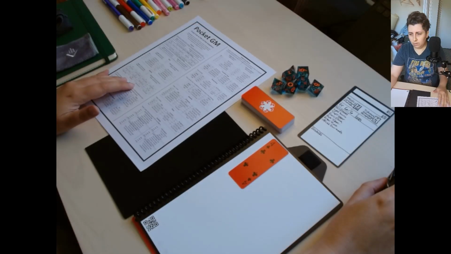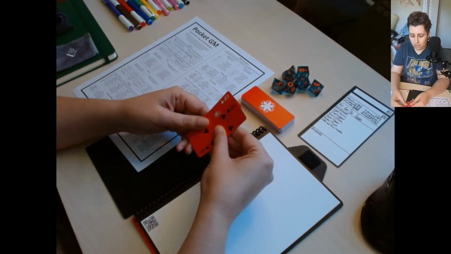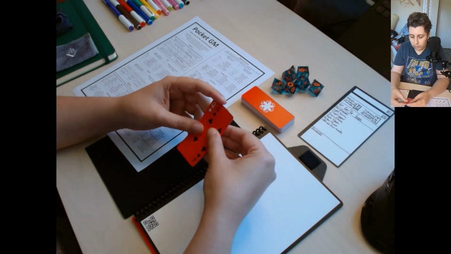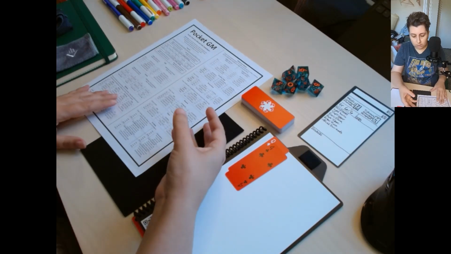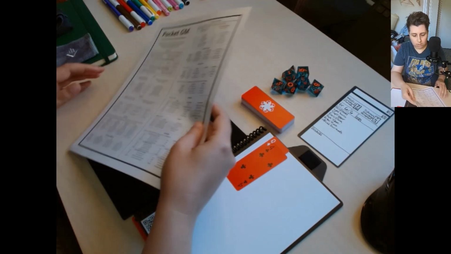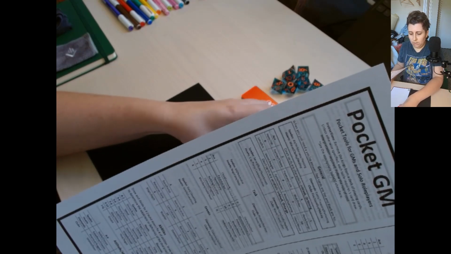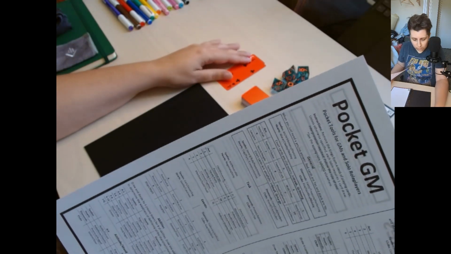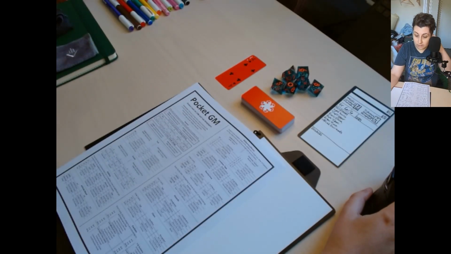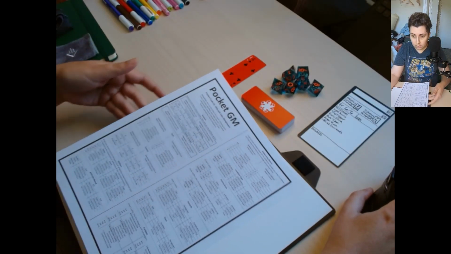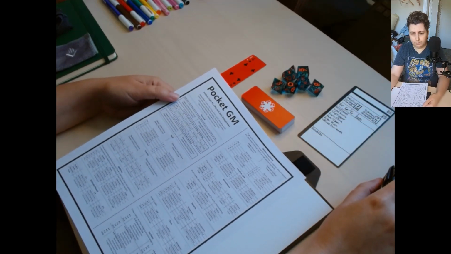Come back here. All right. So I'm going to generate up a few more details here, just until I get a sense of what's going on, what the danger is, what my characters are doing there, and then we'll start finishing creating our characters.